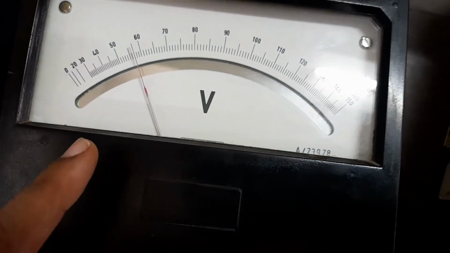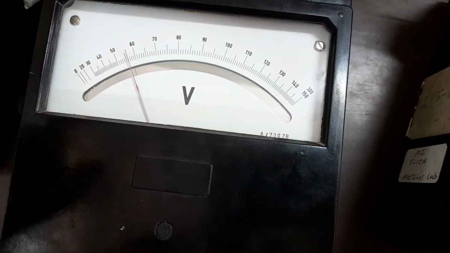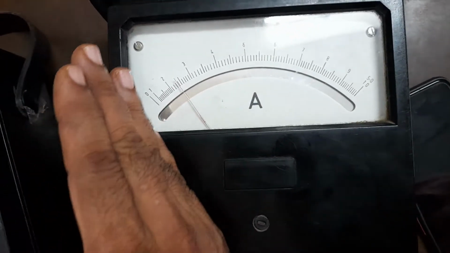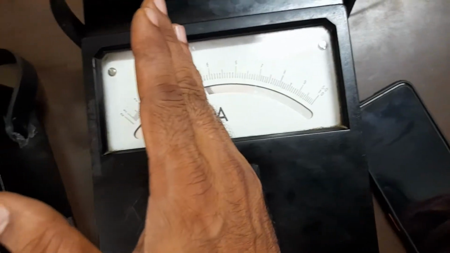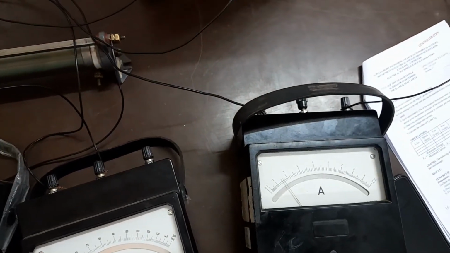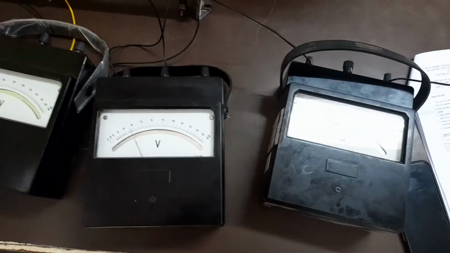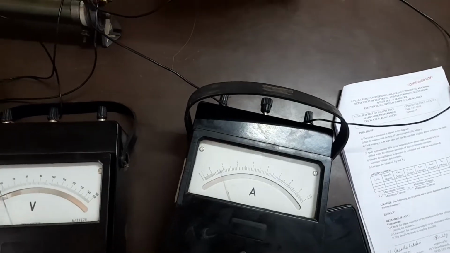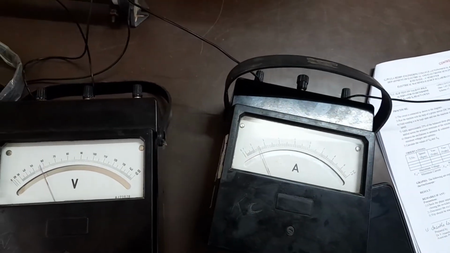Please observe, the voltmeter is also getting deflected. At this condition, we need to measure the maximum deflection of this ammeter and its minimum deflection, as well as maximum deflection of voltmeter and also its minimum deflection. Once you observe the oscillations of both the meters, then we need to note down the readings of both ammeter and voltmeter.